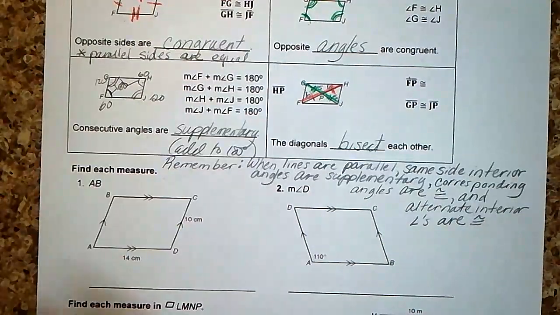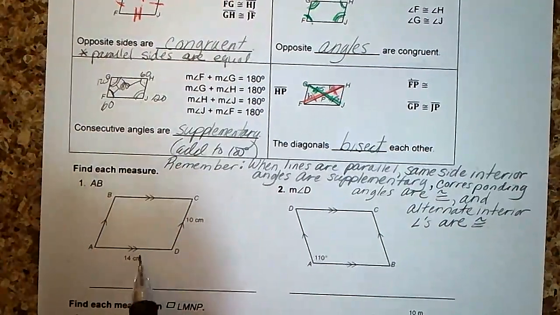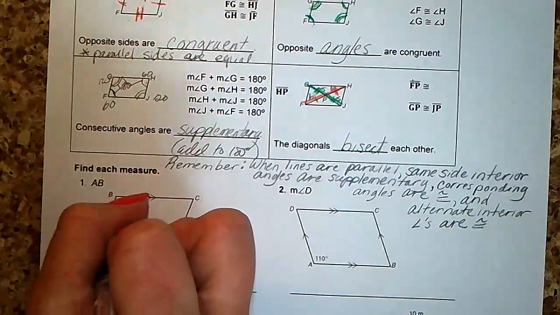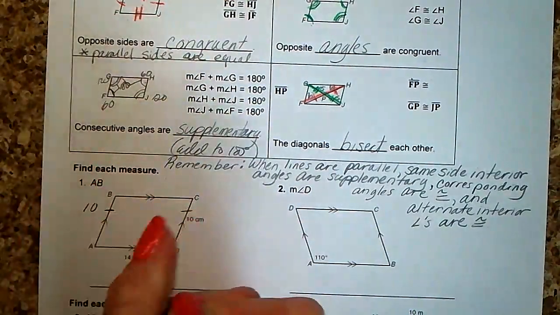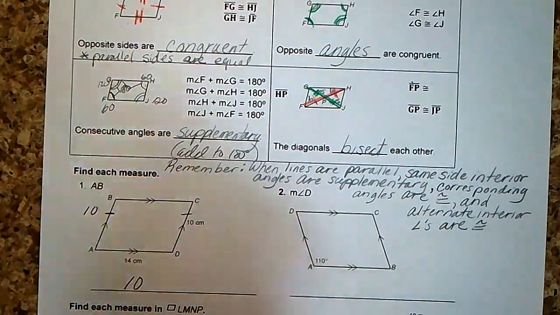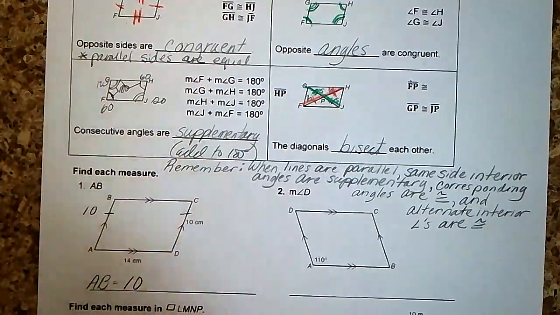All right, let's take a look at the first one. They're telling us it's a parallelogram by telling us that the opposite sides are parallel. So find each measure. We have to find AB. AB is this side here. Opposite sides are equal. So, of course, that side has to be 10 centimeters. Okay, so AB is equal to 10.